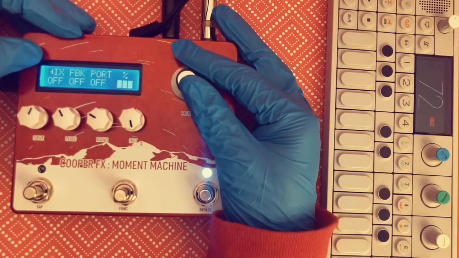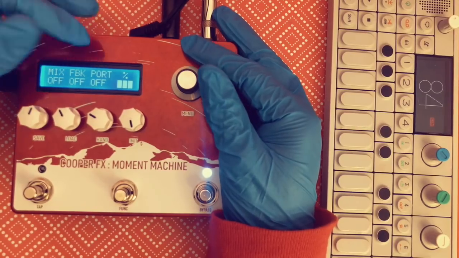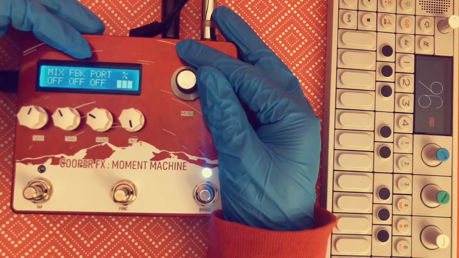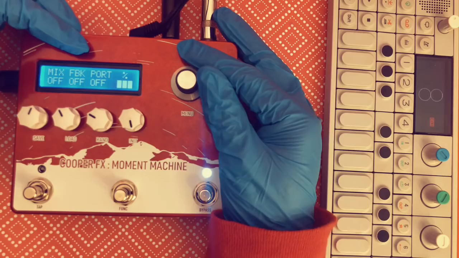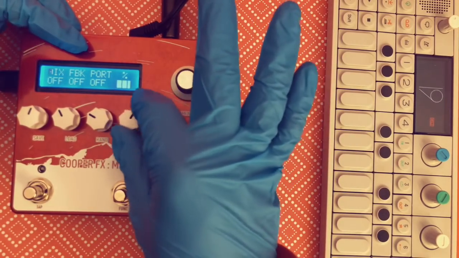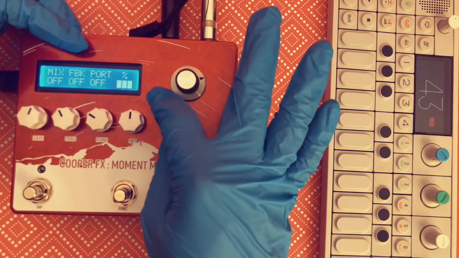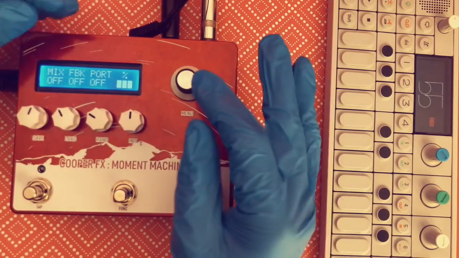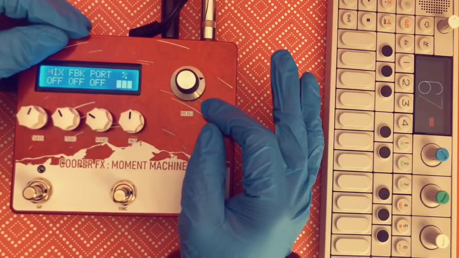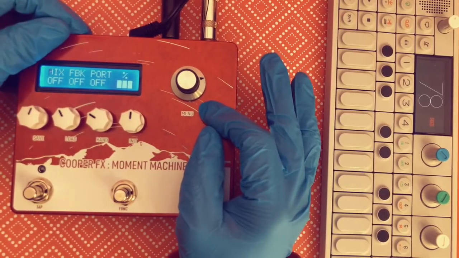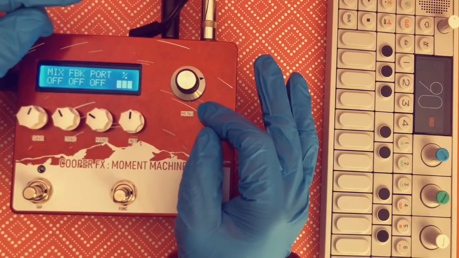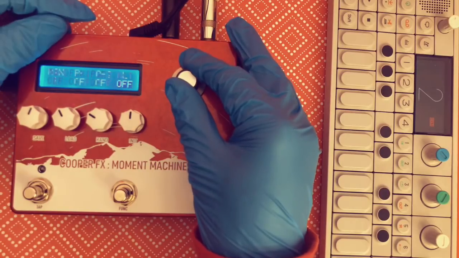Okay, and then we can do the same thing with our mix, feedback, portamento. We can have those just randomly change based upon the percentage here. With the full 3 bars lit, that's going to be 100%, meaning that every time it's going to change any one of these parameters. Let's move to something else.